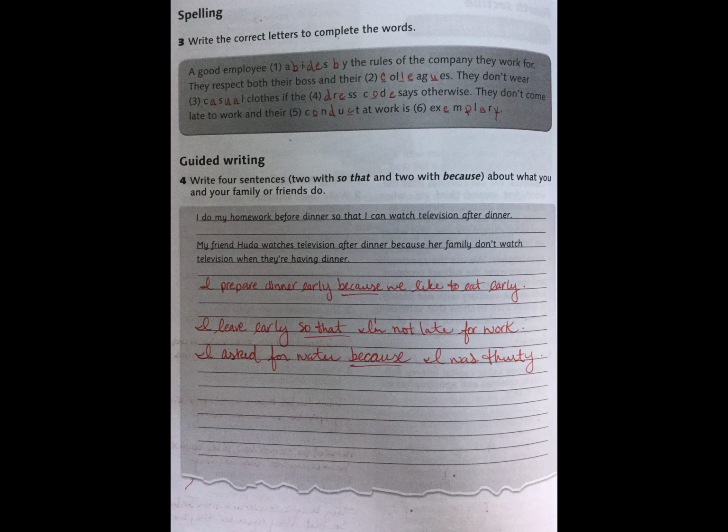So, a good employee abides by the rules of the company they work for. A good employee means an employee who listens to the rules, meaning he abides by the rules of the company.